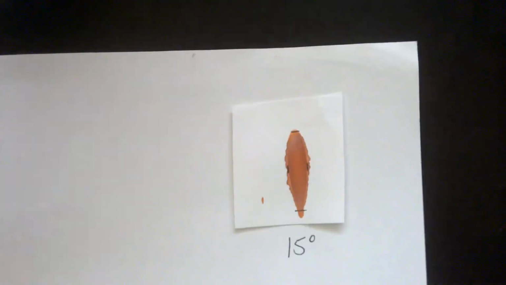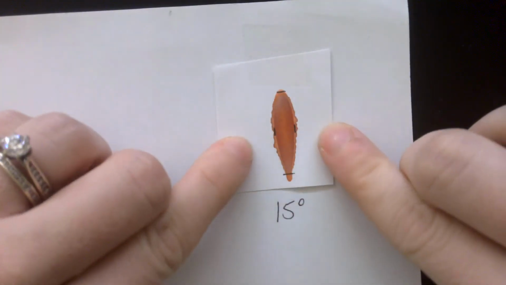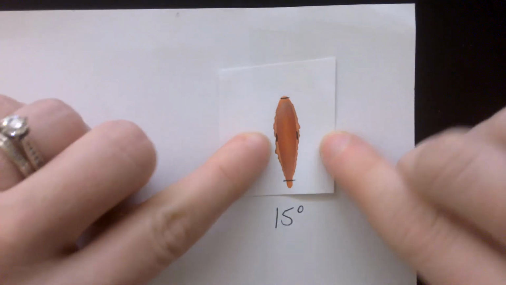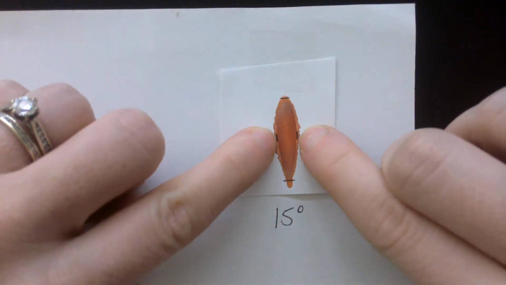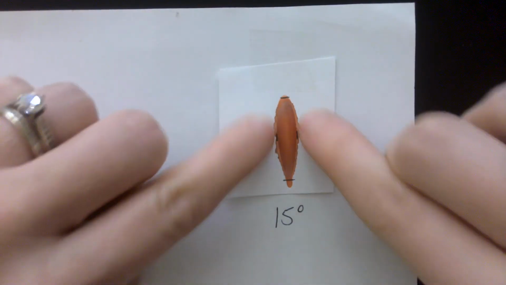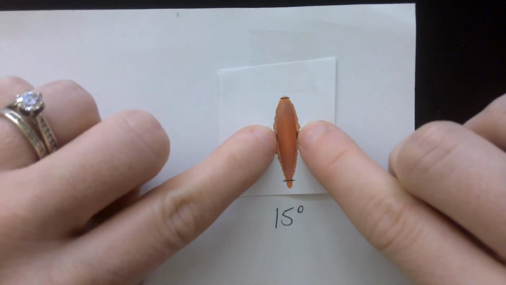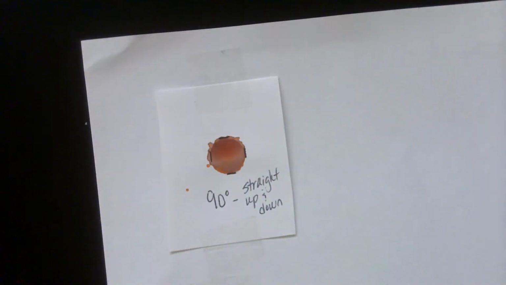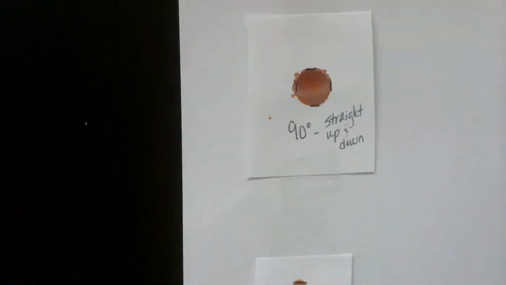I just used regular computer paper and it caused the blood to kind of expand off of the original drop. So you don't want to measure those spikes, is what they're called, or projections. You just want to measure the blood drop. So let's start with 90 degrees. We're measuring in millimeters.